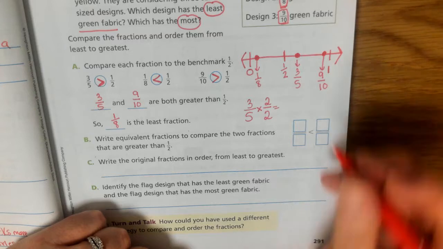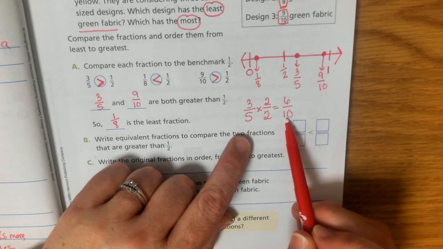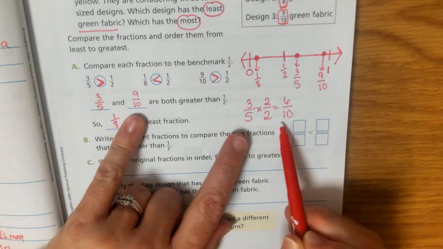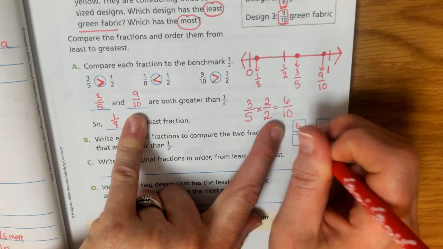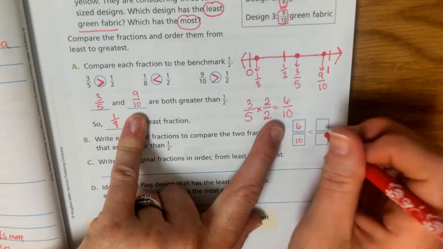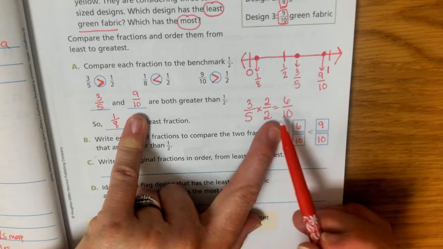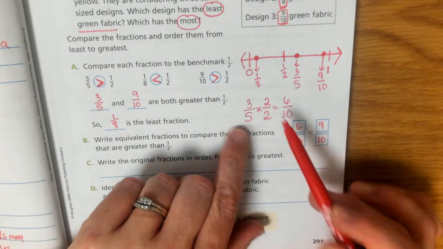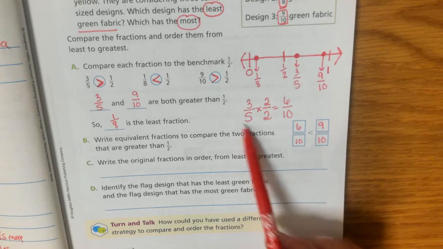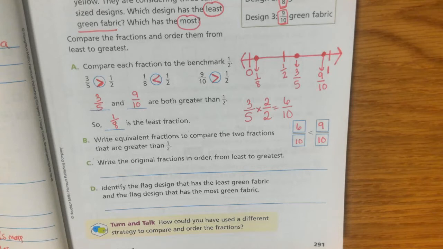So 3 times 2 is 6. 5 times 2 is 10. So that means that 6/10 is equivalent to 3/5. And if I compare 6/10 with 9/10, 6/10 is less than 9/10 because I found my equivalent fraction, so that way I could tell. Now, yes, I know we did our number line up here, and we could have done all of that without doing this step, but this is really what proves it to be true, right? This really proves it by finding that equivalent fraction.